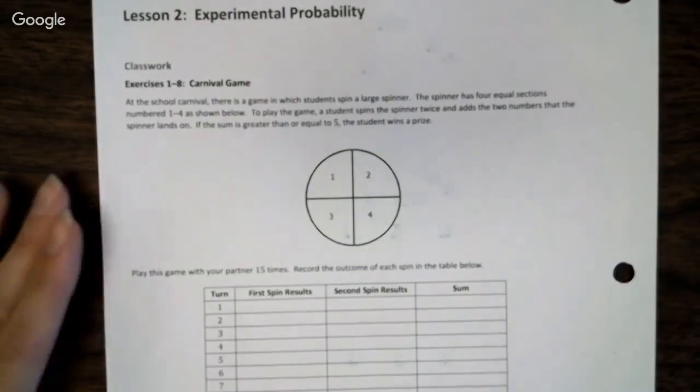Now, this page all turns out to be questions answered based on the experiment of spinning the spinner. So unless you do that spinner activity, you won't be able to do this page. But if you want to try it, then you can answer these questions on page 11.